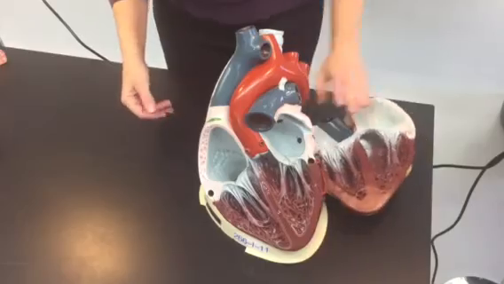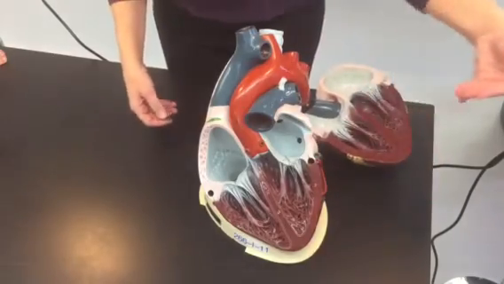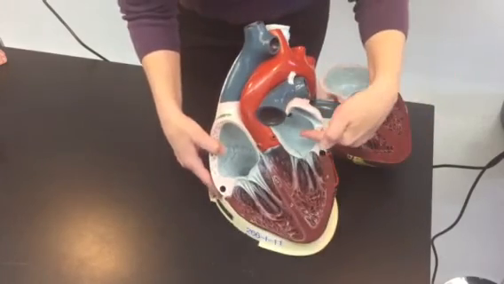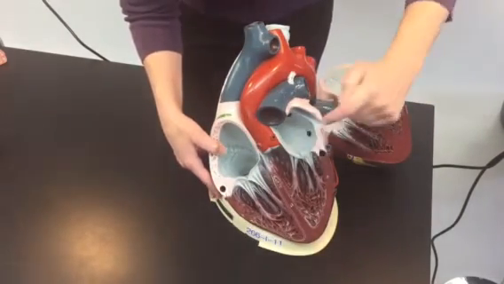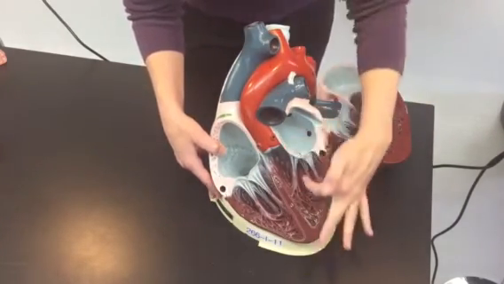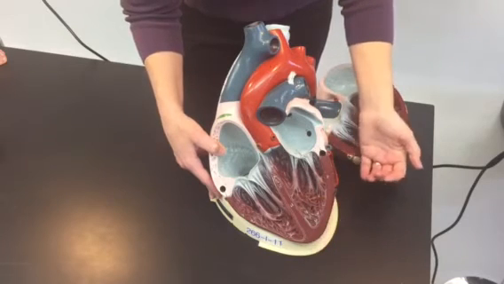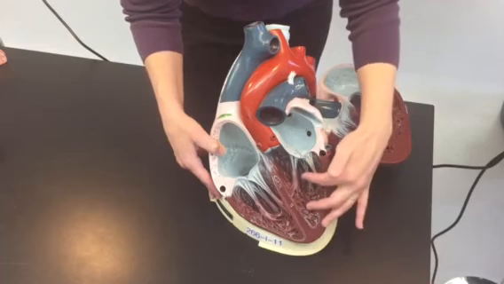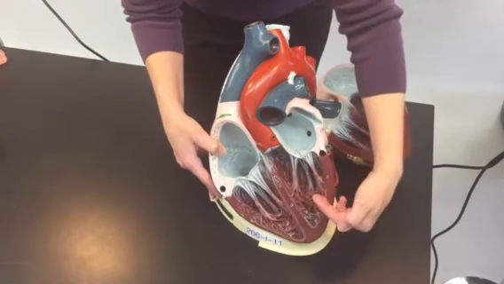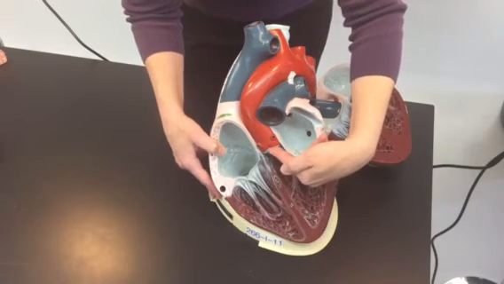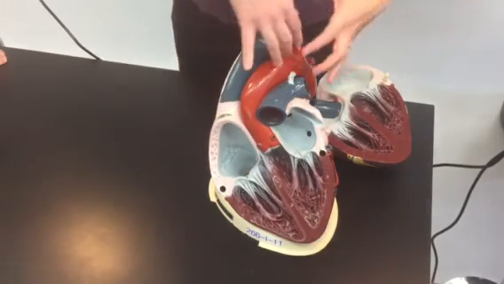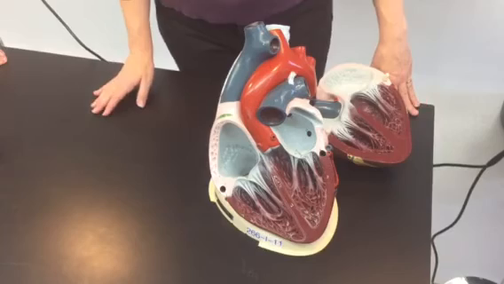It's going to come back from the lungs via the pulmonary veins that enter the left atrium, go through the mitral or bicuspid valve into the left ventricle, where again we have papillary muscles and chordae tendineae. When the left ventricle contracts, it's going to send blood up through the aortic valve and up into the ascending aorta, aortic arch, and then all of the arteries you've learned about.